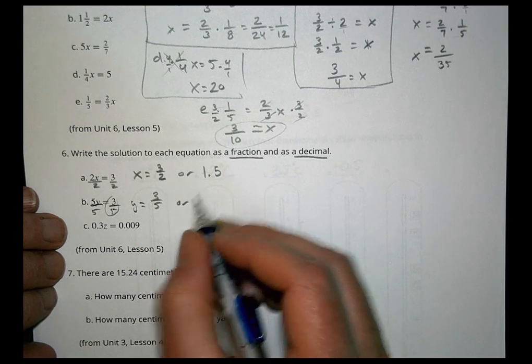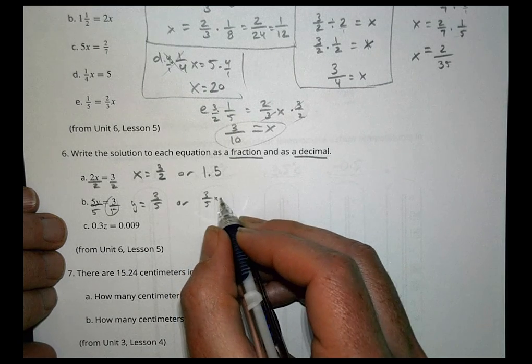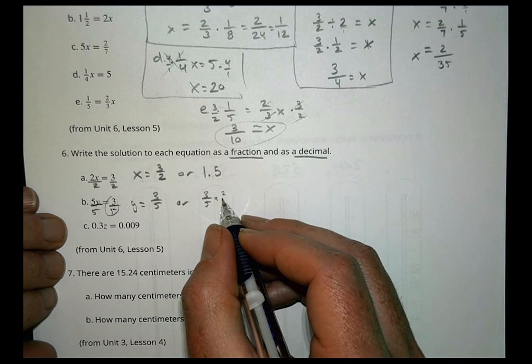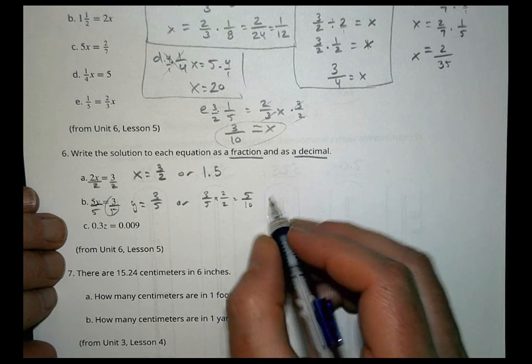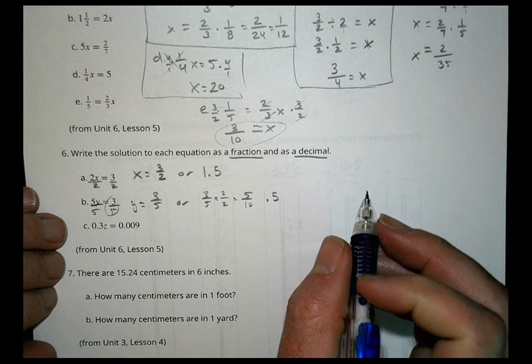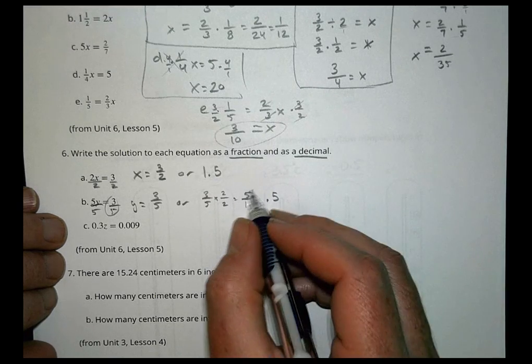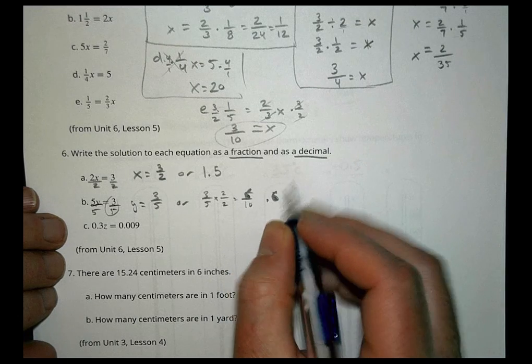And then 3/5 is the same as, think of it this way, if I multiply that by 2, I end up with 6/10. Oops, I said 5/10 at first. Sorry about that, just got ahead of myself.